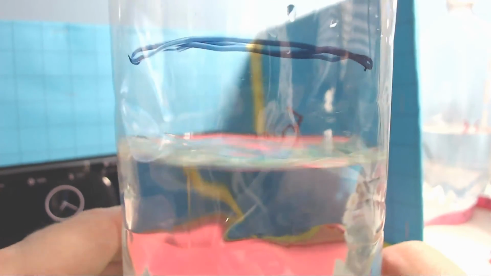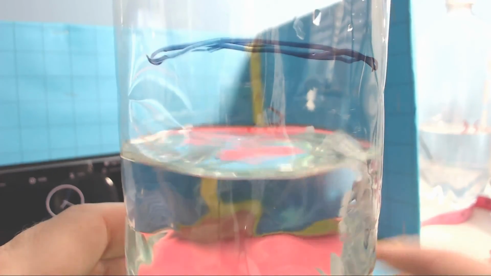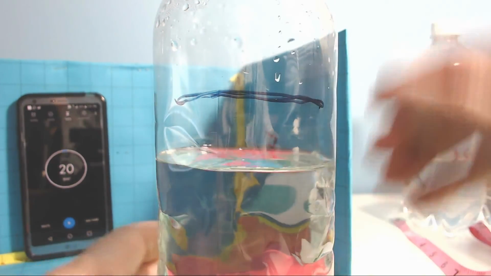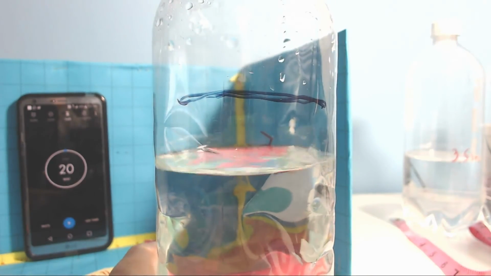I'm going to switch this to this line right here. And then I'm going to raise this camera a tiny amount. I got to arrange things, so give me a second here. There, so I'm back. I'm just going to open this bottle here, take a look.